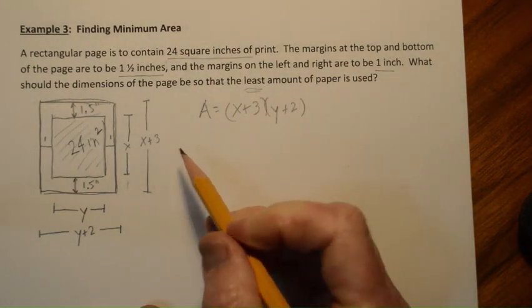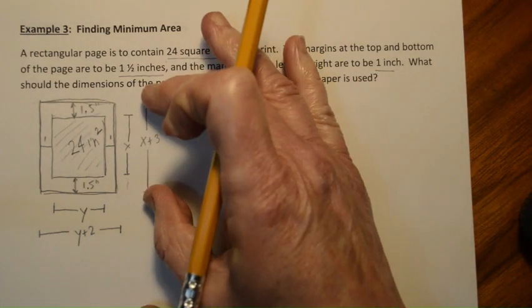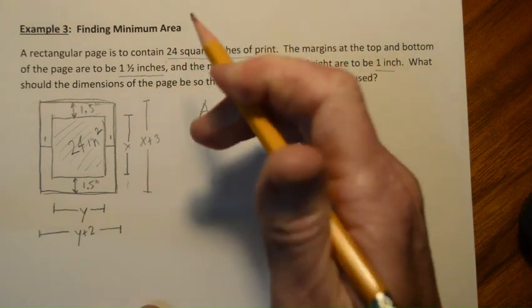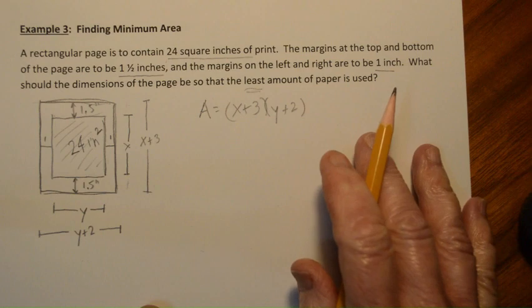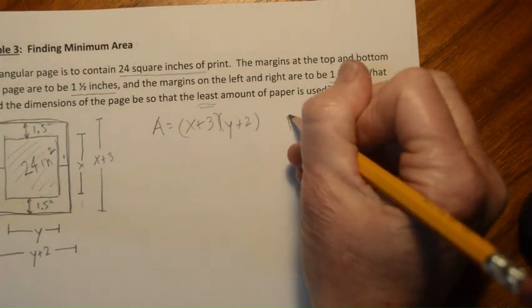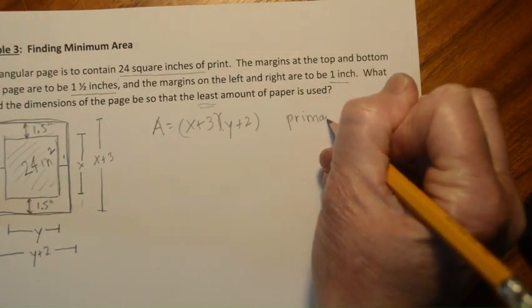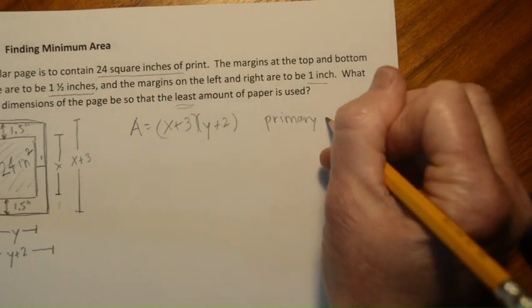Again, you could do this a different way where you call this X and then later we're going to end up with a different equation for our secondary. So right now here we will say that this is the primary because it is what we were trying to minimize.